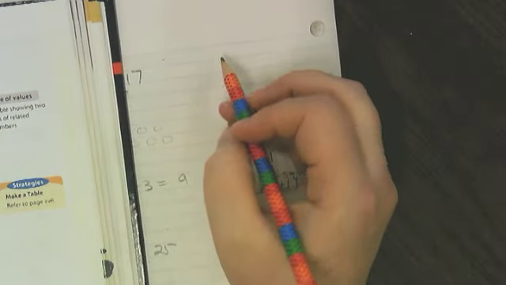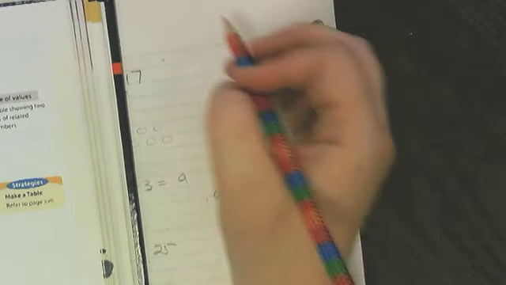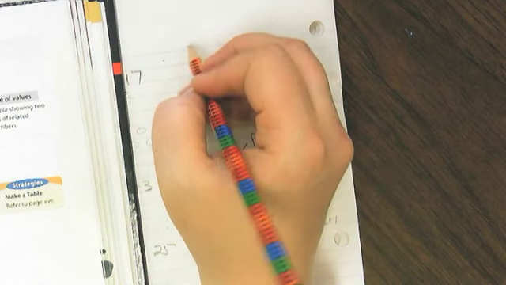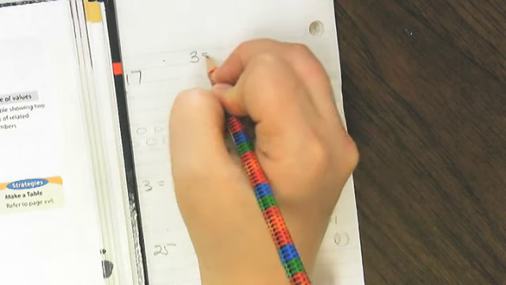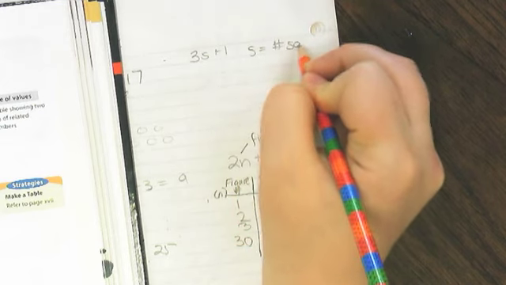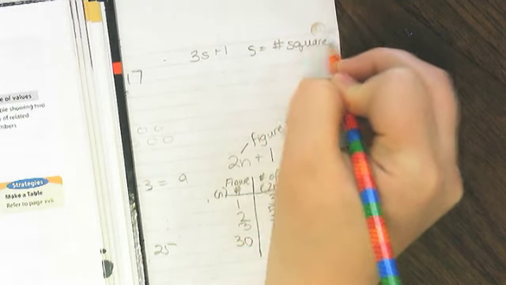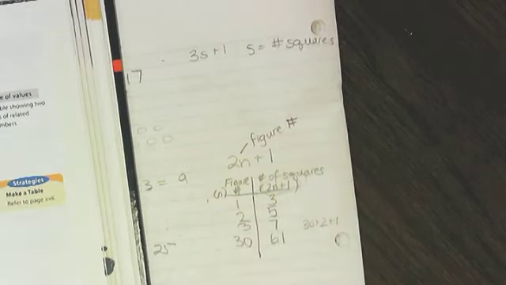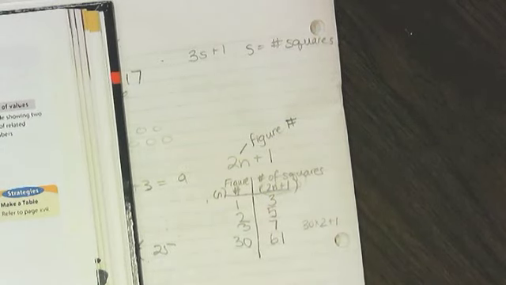Okay, line segments. The number of line segments that form the squares can be described with 3s plus 1, where s equals the number of squares. Make a table of values. I want you all to do this now for s and 3s plus 1.